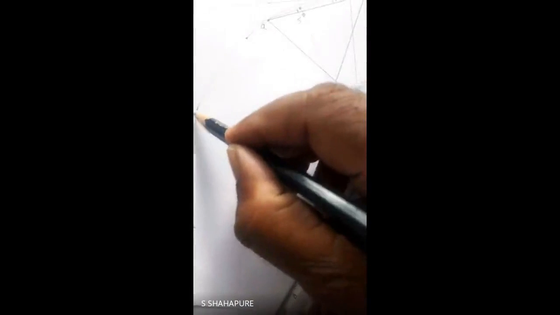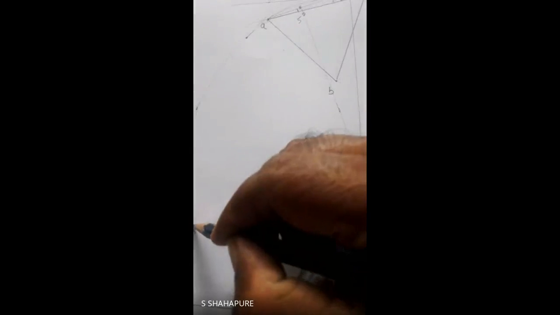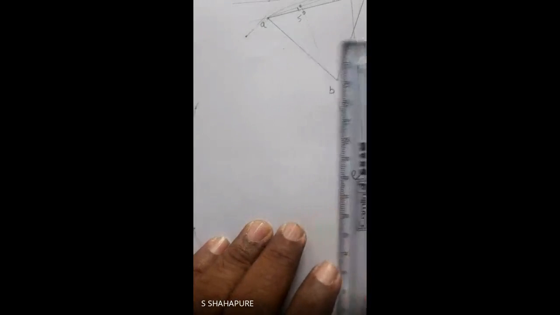So I am using another page here. This is 9.6. It is coming somewhere here. So the circle is something like this. It's a big circle. Okay, 9.6 somewhere here. It is coming here.